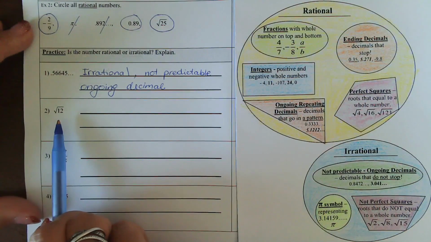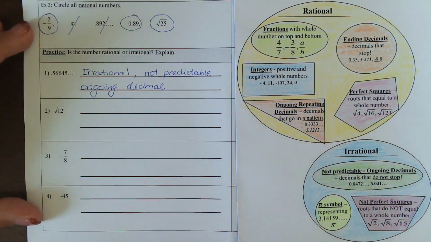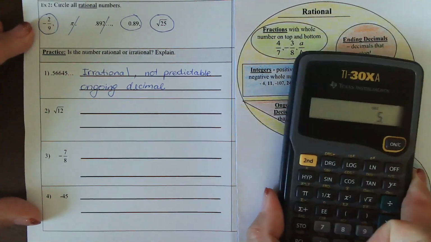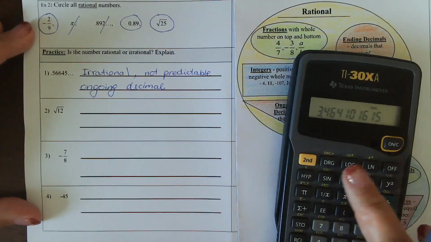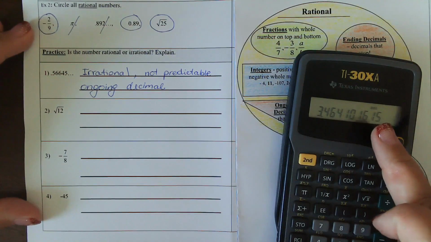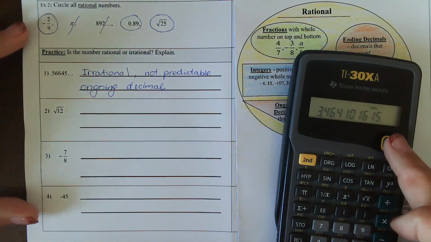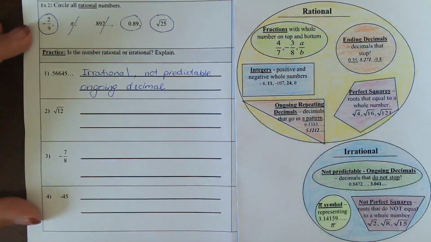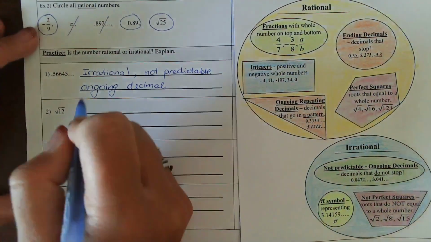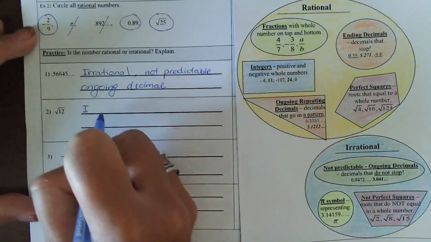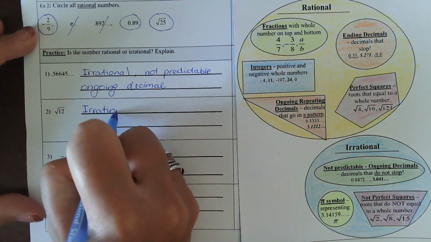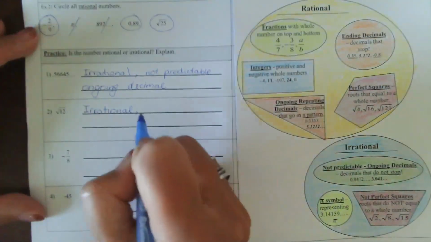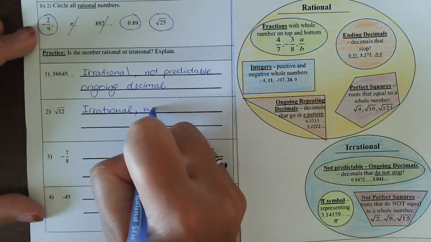Now, the square root of 12. Question: what is the square root of 12? The square root of 12 is an ongoing, not predictable decimal. So this square root of 12 is again irrational, because it is not a perfect square.